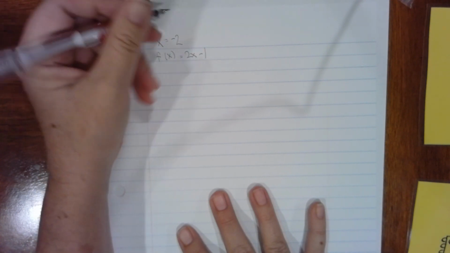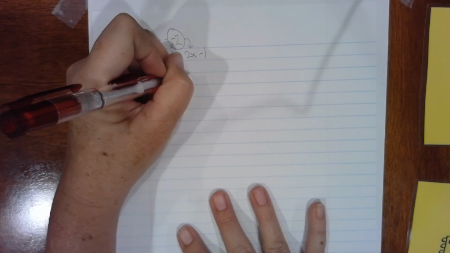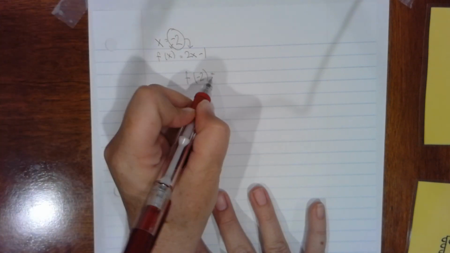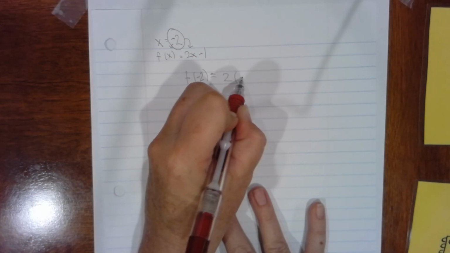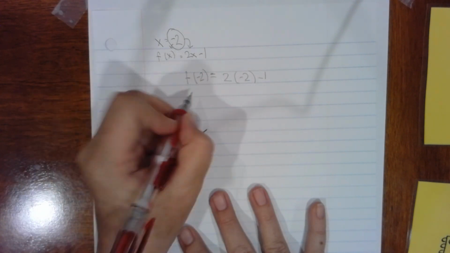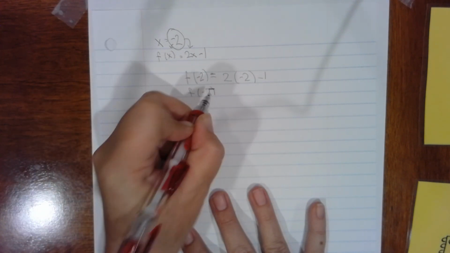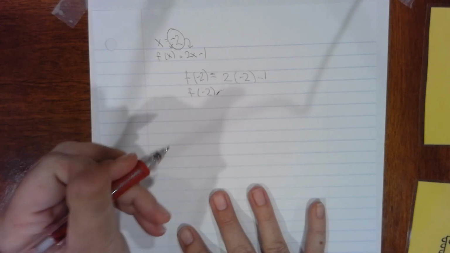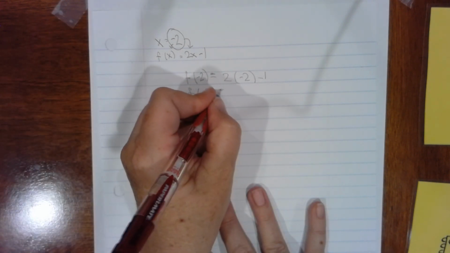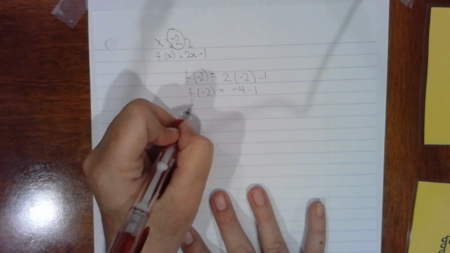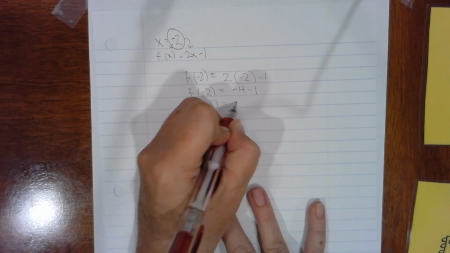into the first function. So I'm going to take this and replace it into every x I see. So f of negative 2 equals 2 times negative 2 minus 1. F of negative 2 equals negative 4 minus 1. F of negative 2 equals negative 5.